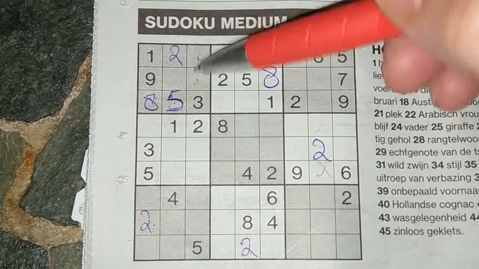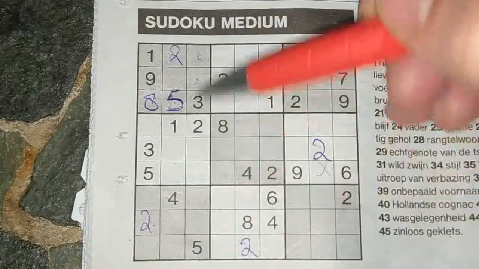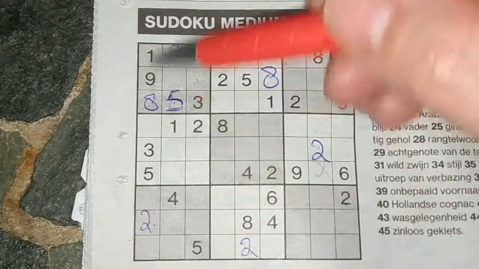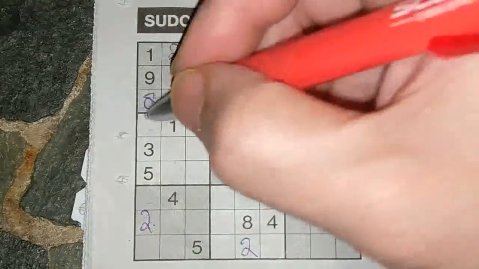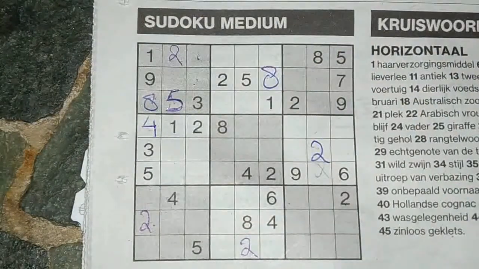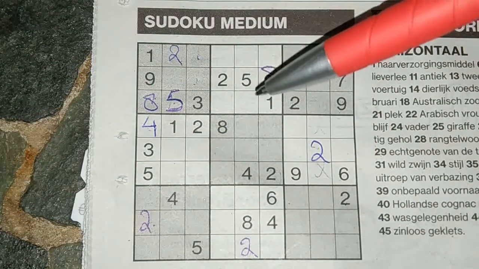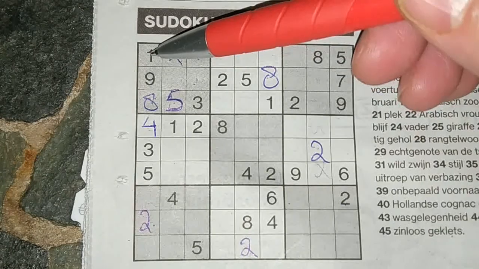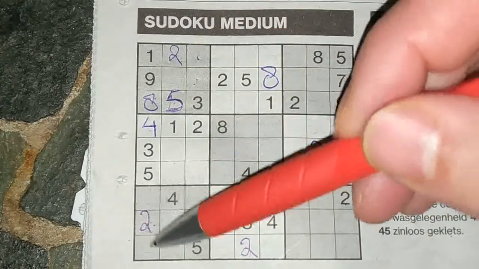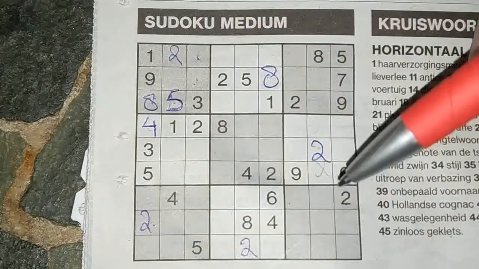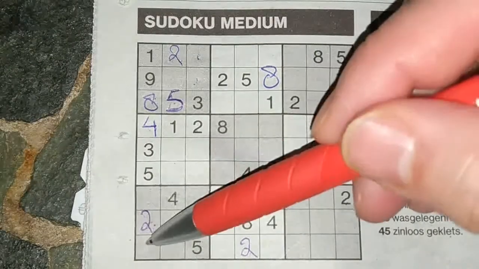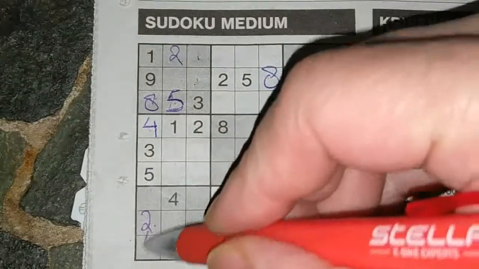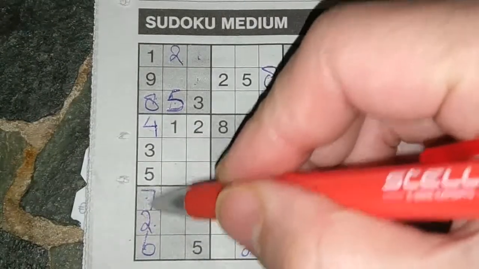So we have a 4 in the third column, a 4 in the second column. So in the first column, the only place for the 4 should be there. 2 missing numbers in the first column for the number 7 and 6. We have a 6 there, so no 6 here. 6 should be here, and the 7 goes there.